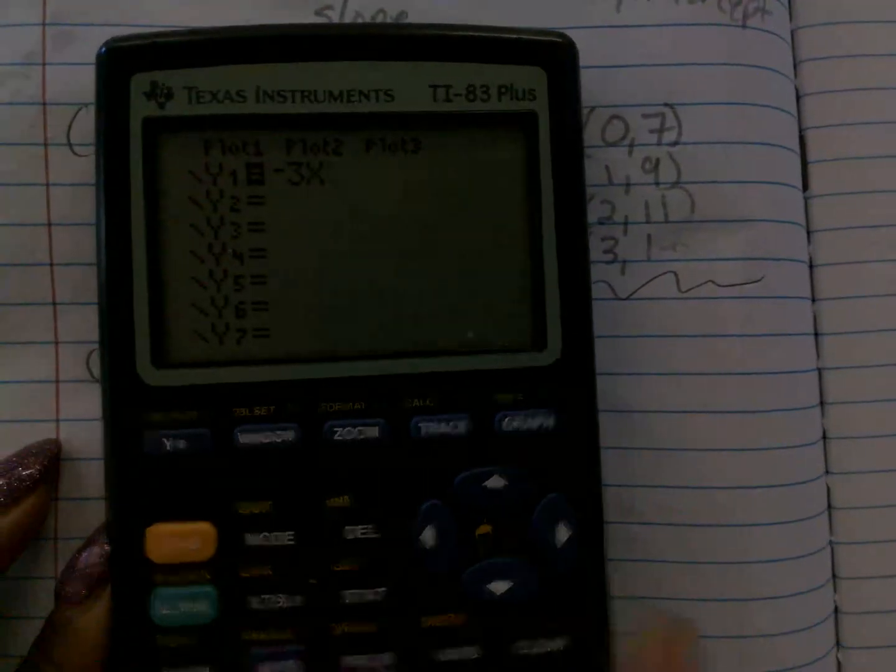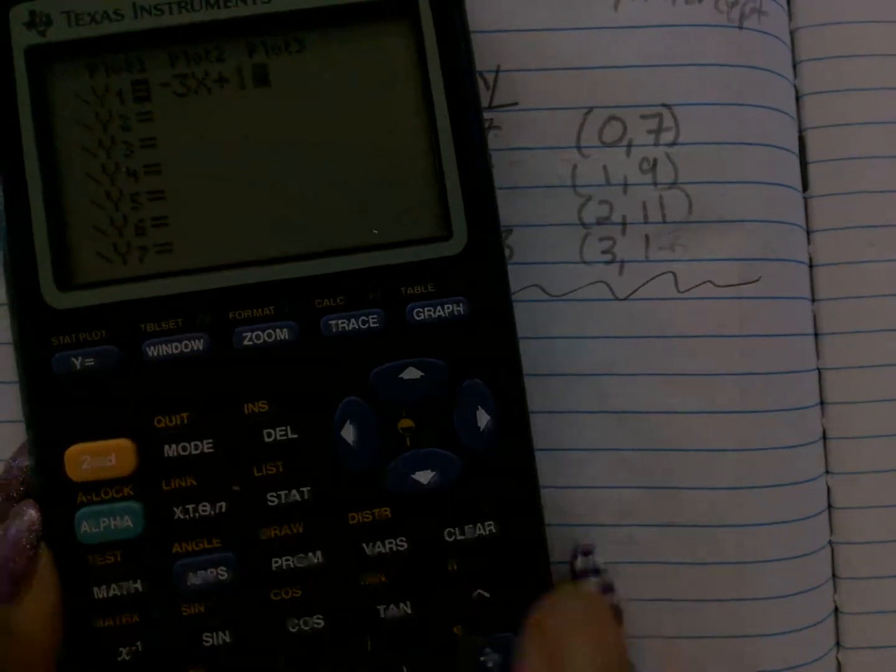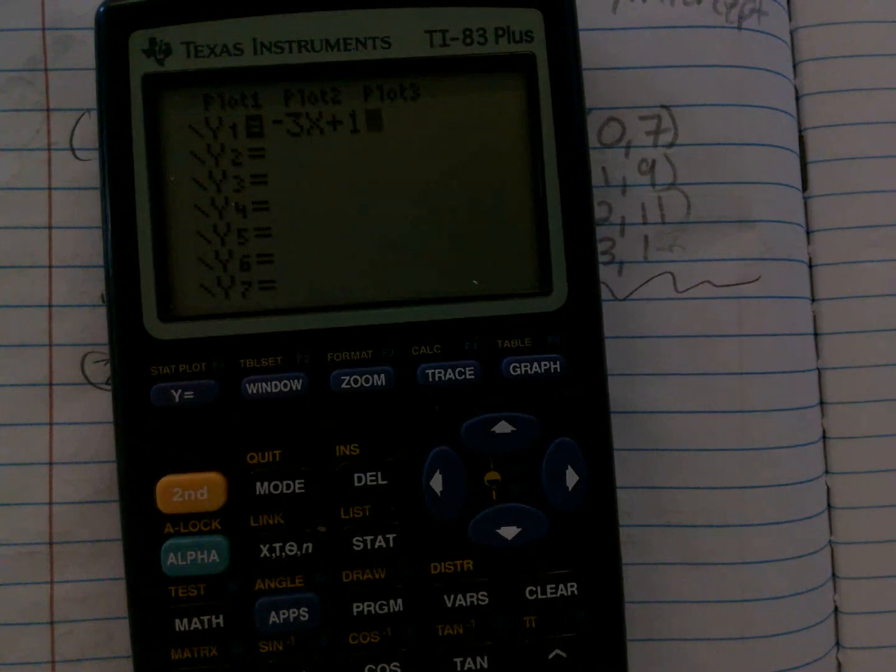Negative. Now you have 3. X is beside the green alpha button, plus 1. Type that in and graph it. Y equals negative 3 x beside the green alpha button plus 1. The whole thing.